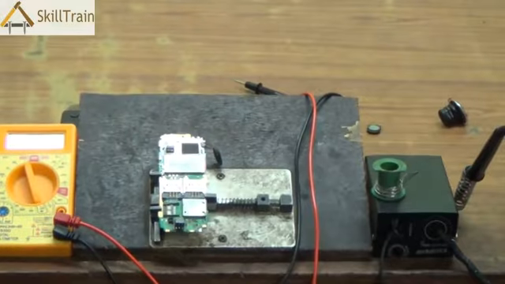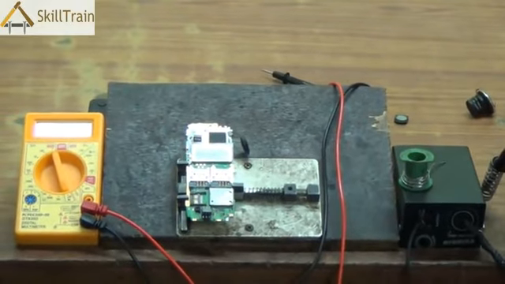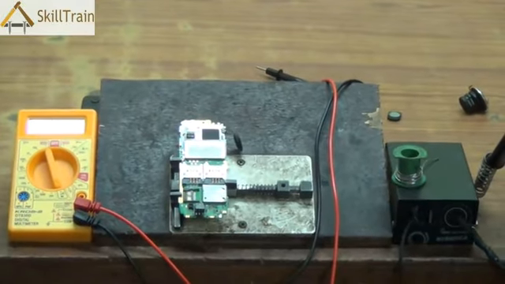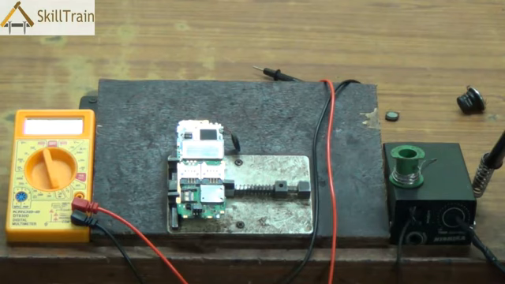So hopefully you would have understood how we can detect a problem in the ringer and how we can replace the ringer with a completely new ringer. Going forward, we'll keep learning more about these faults in future videos.